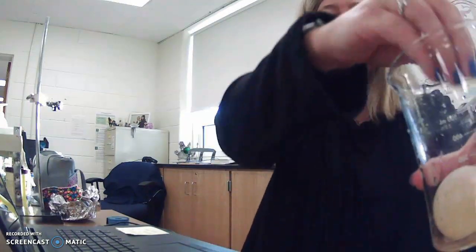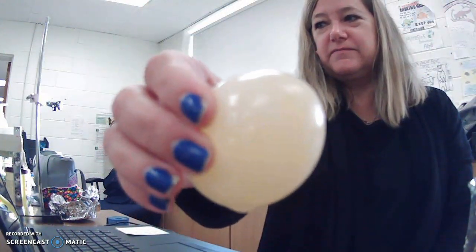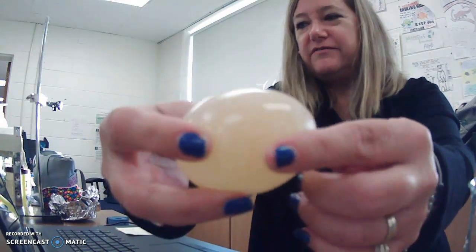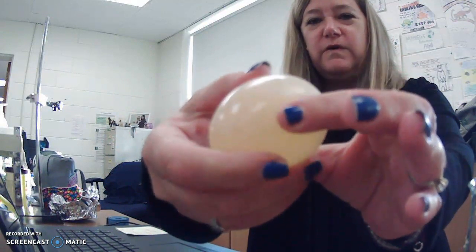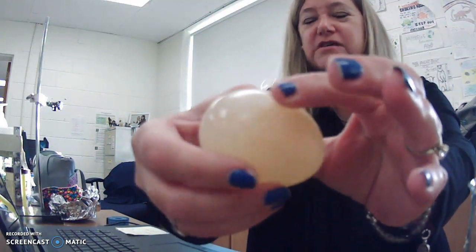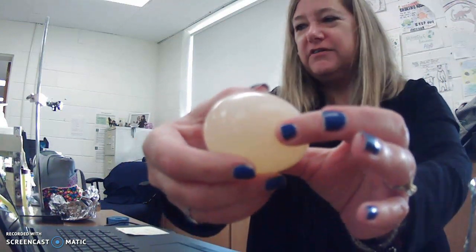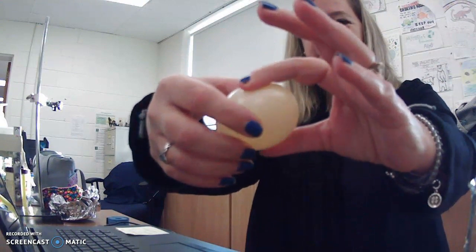Okay, so after washing it off, this is what it looks like. So you can see that it has no shell left. And if you were to actually feel this, it feels like a water balloon. It's all smooshy and it's very full. Okay, so it definitely got bigger in size. Right? Okay, I'm going to weigh it now.